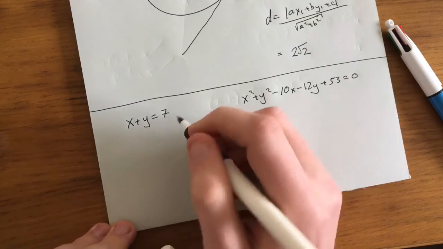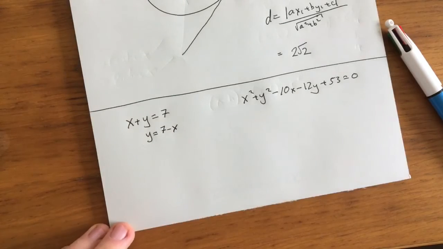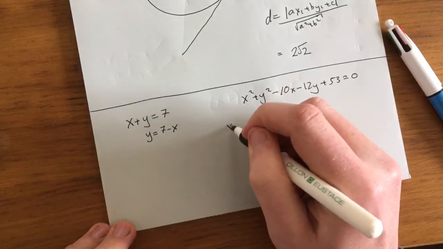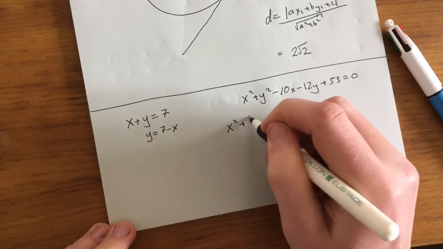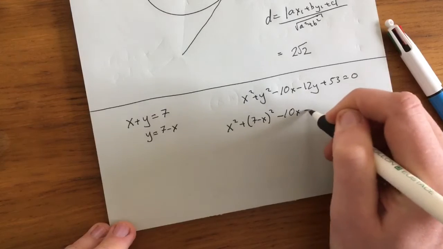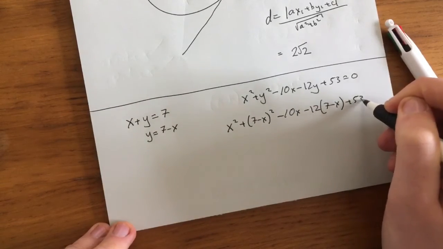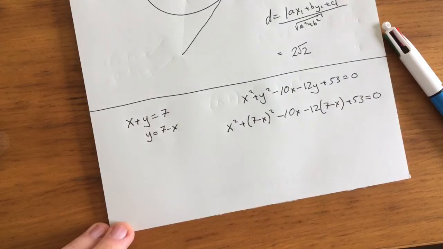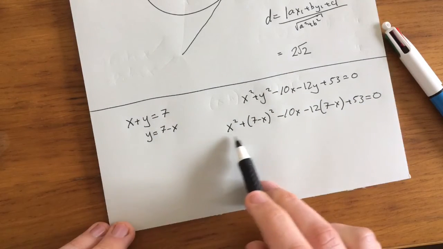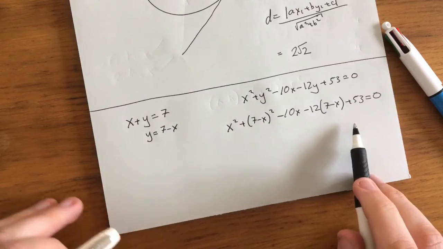I would rearrange this so I could say y is equal to 7 minus x. And then I would put that information in there. So this would become x squared plus (7 minus x) squared minus 10x minus 12 times (7 minus x) plus 53 is equal to 0. Now you would have to square all of that out, multiply all that by 12, add everything together, simplify it.